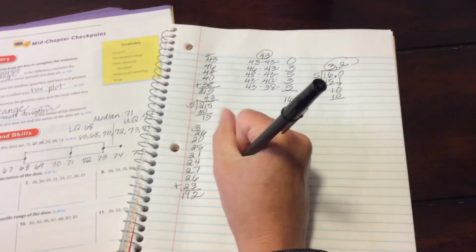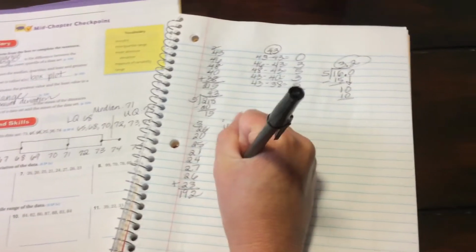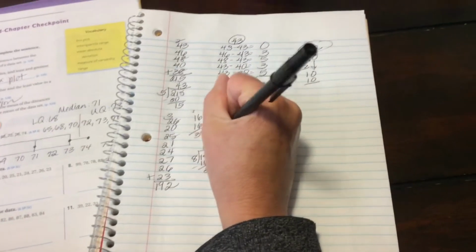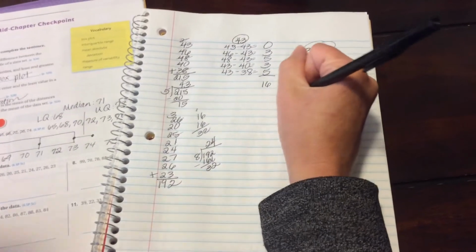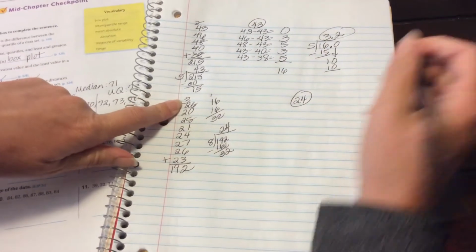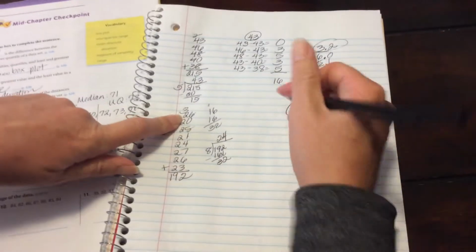So 2 times 8, 16. And then 32 divided by 8 is 4. So 24 is my mean. And so now I'm going to find my deviation.